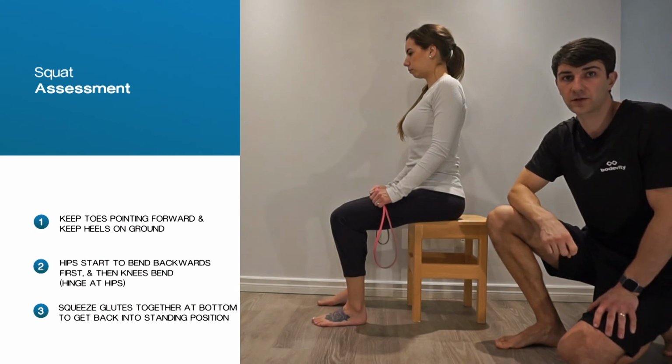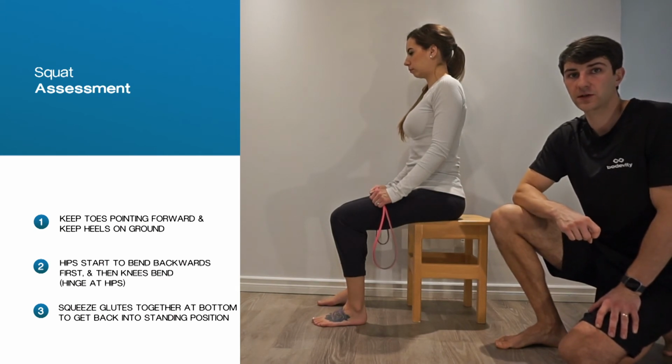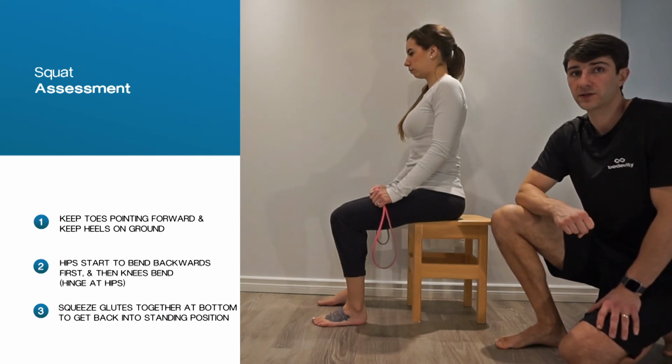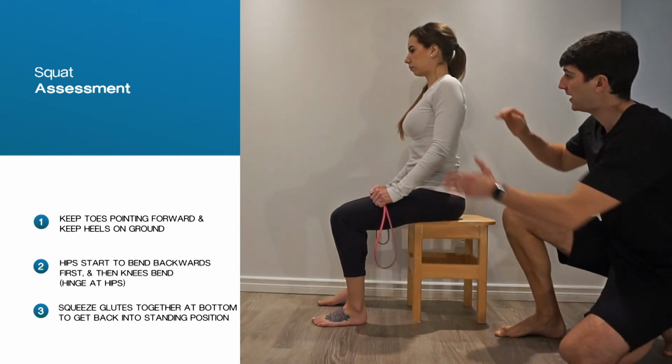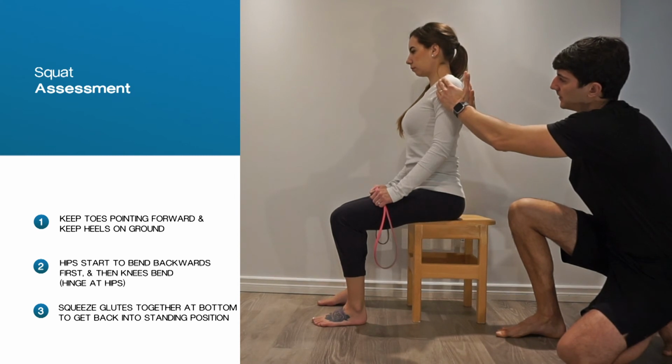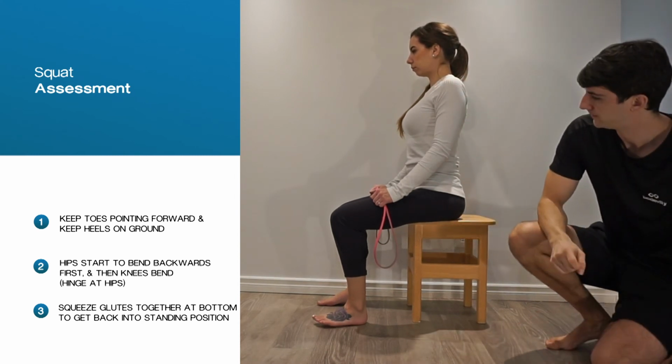Banded shoulder external rotation assessment. Start with your posture check. So tucking your chin and pulling your shoulder blades back and also tilting them back. Face the camera.